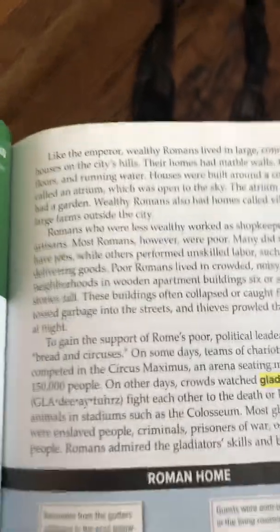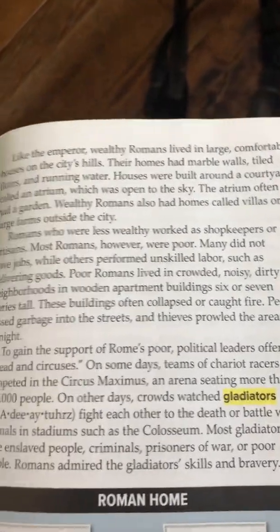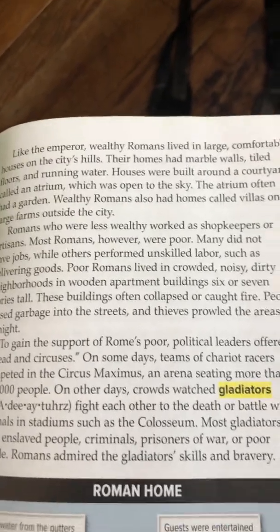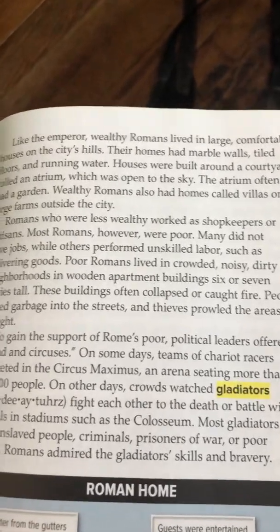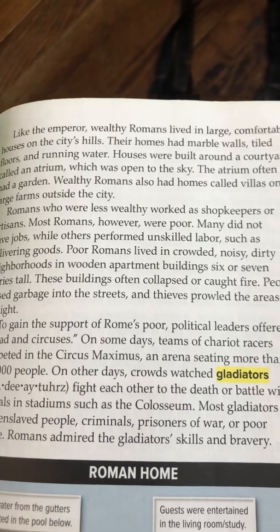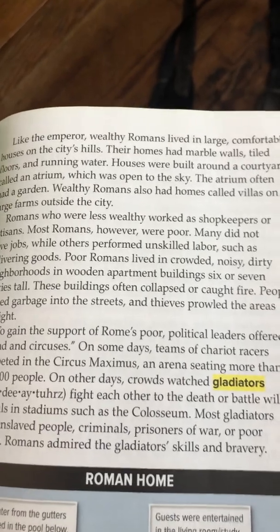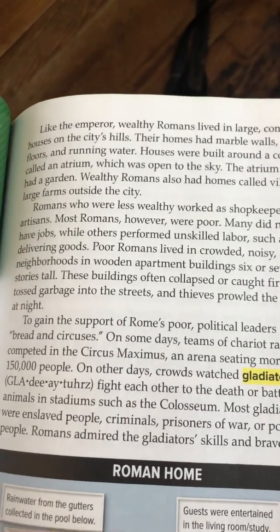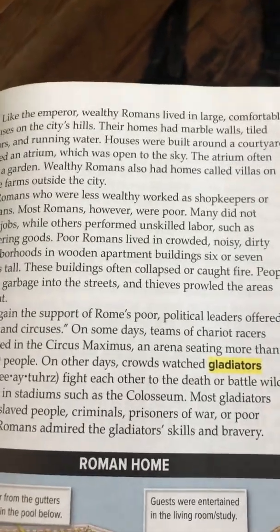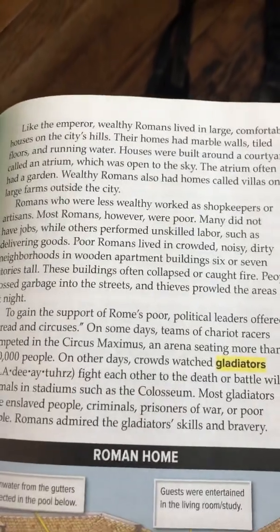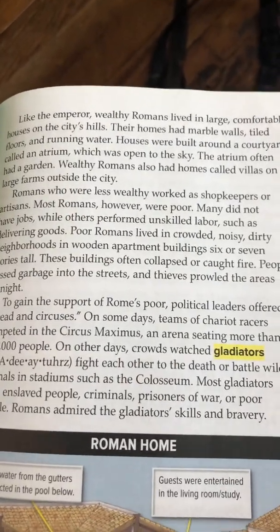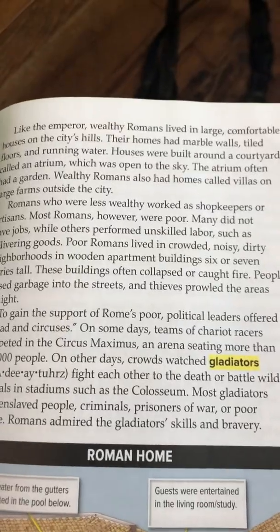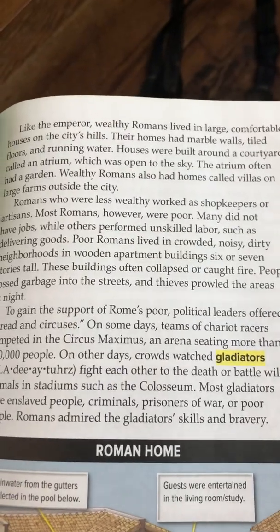All right, so as I keep reading, like the emperor, wealthy Romans lived in large, comfortable houses on the city's hills. Their homes had marble walls, tiled floors, and running water. Houses were built around a courtyard called an atrium, which was open to the sky. The atrium often had a garden. Wealthy Romans also had homes called villas on large farms outside the city.